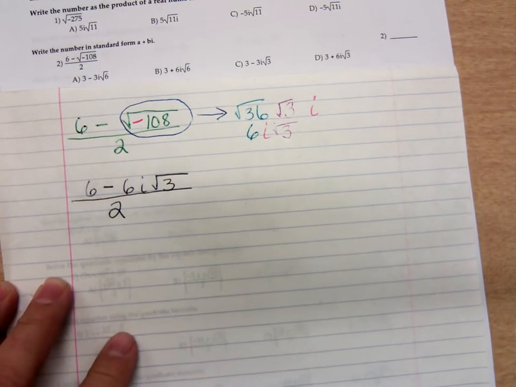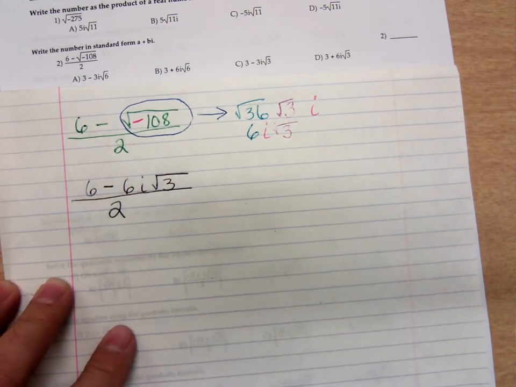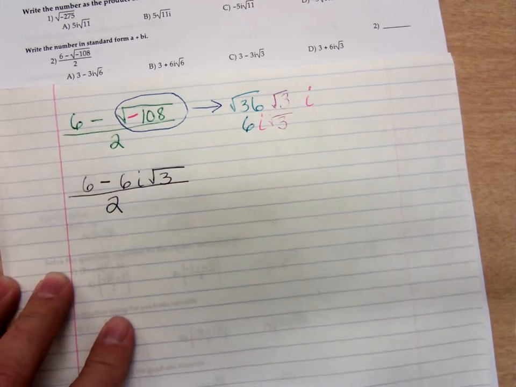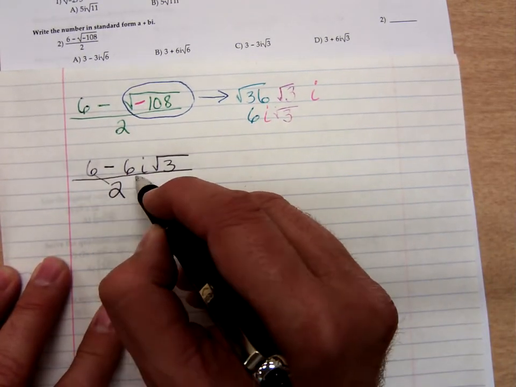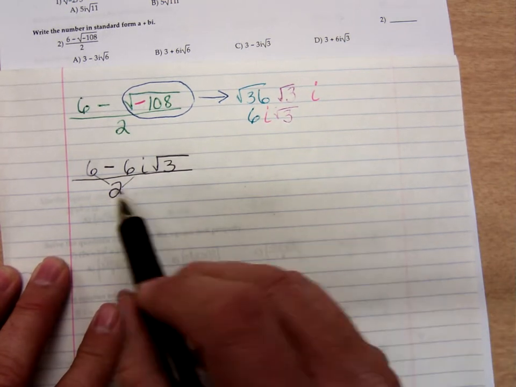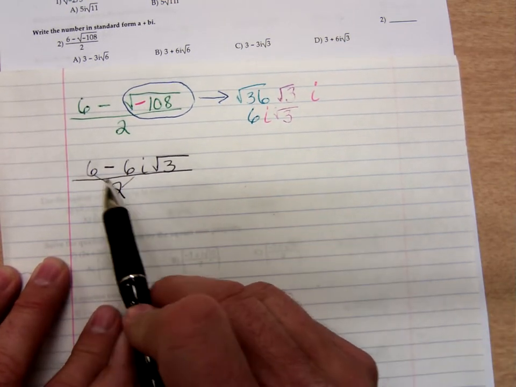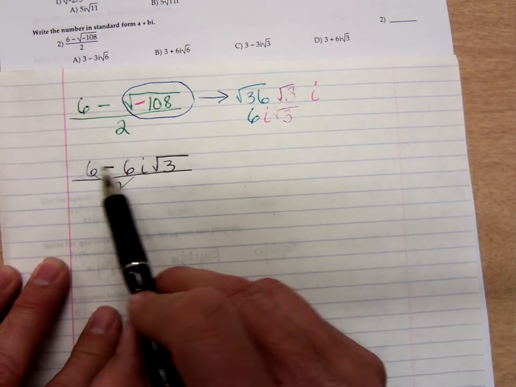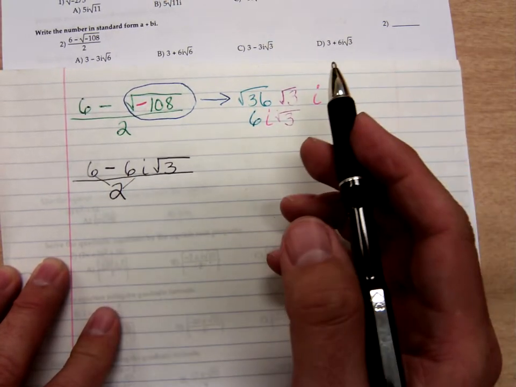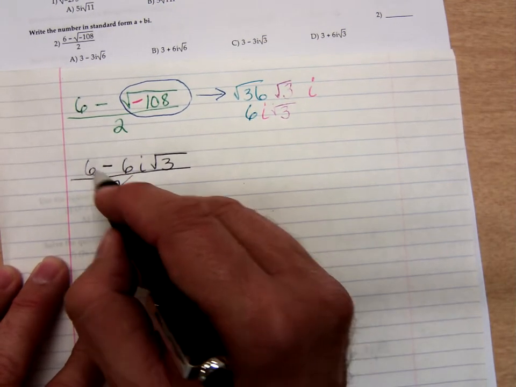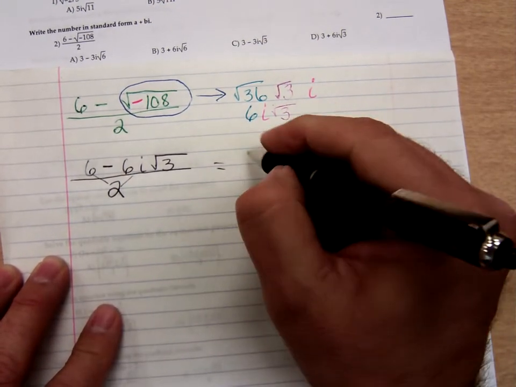Well, there's a couple of ways you can simplify this. Either way, you're going to get the same answer. You can separate it like that, or you can look at the 3 numbers that aren't under the square root and say, what can I divide all 3 of those by? Well, you can divide them all by 2. So it doesn't matter if you separate. 6 over 2 is 3.